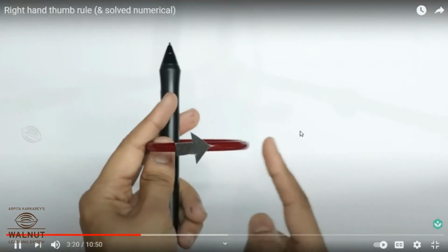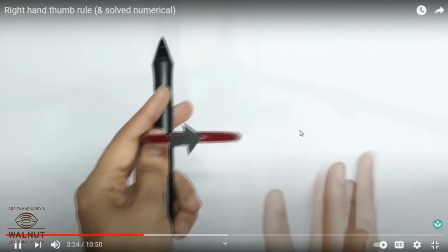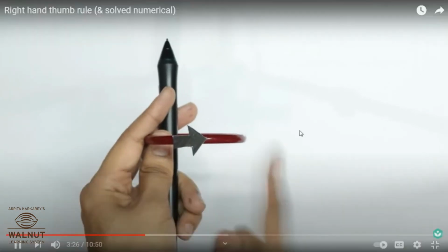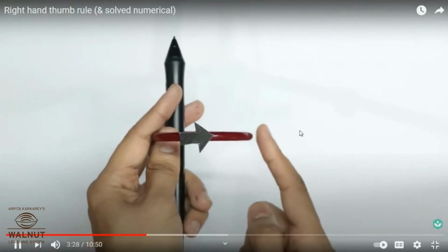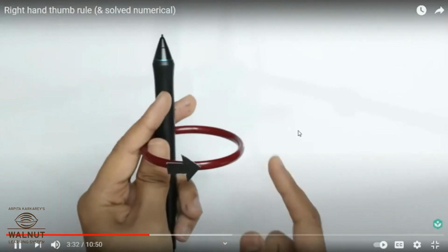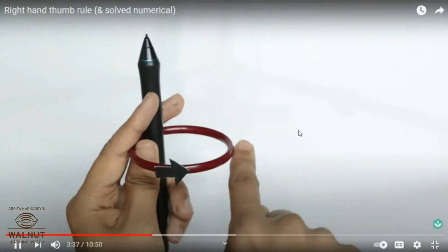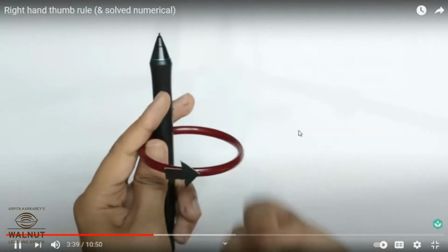Alright, so I want to know what is the magnetic field at this point over here. So you have to imagine a tangent to this circle at this point. What would that look like? Well, I'm just going to tilt it a little bit so that you can see it properly. If you draw a tangent over here, notice you can draw two tangents, one this way, one this way.